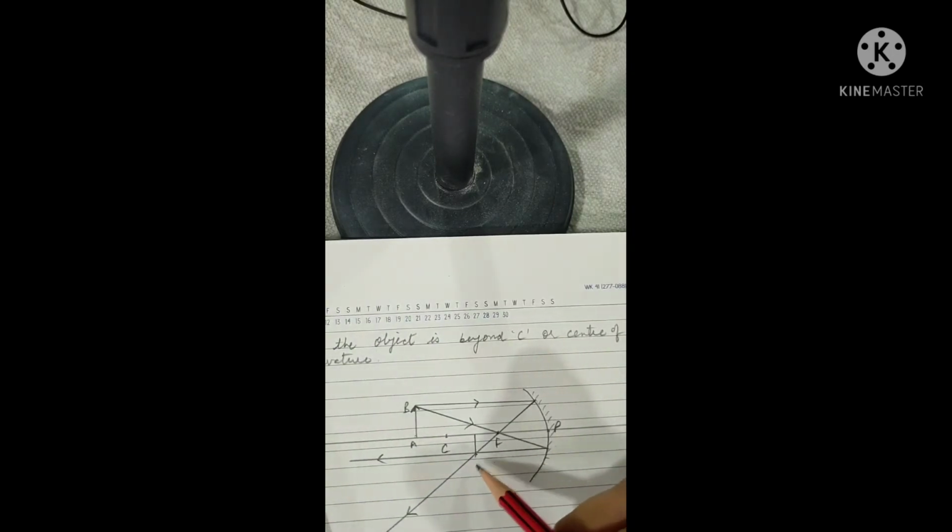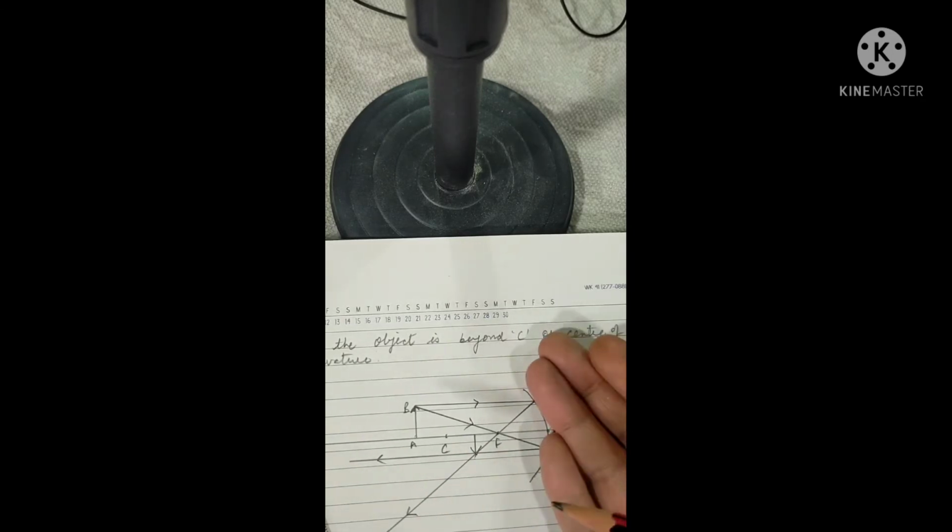Now these lines are meeting below the principal axis. This is my principal axis, and these reflected rays are meeting below the principal axis. So that means my image is formed below the principal axis. So it will be inverted. If the rays of light meet above the principal axis, that means the image is going to be erect, but now they're meeting below the principal axis, so the image is inverted.